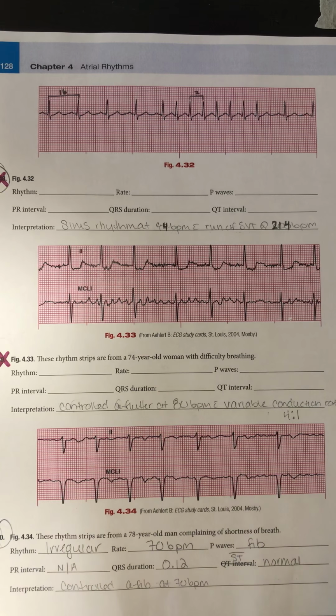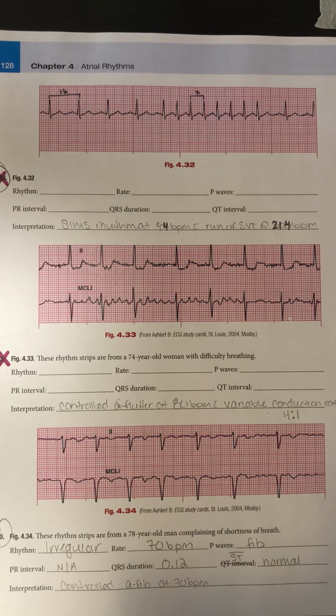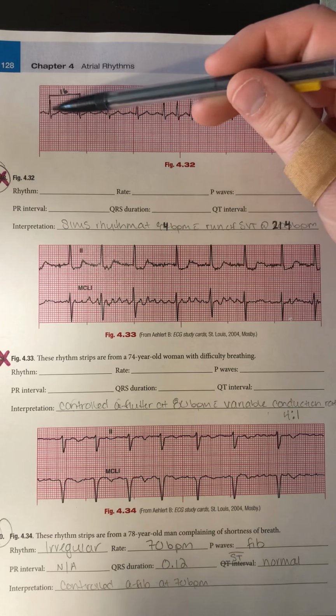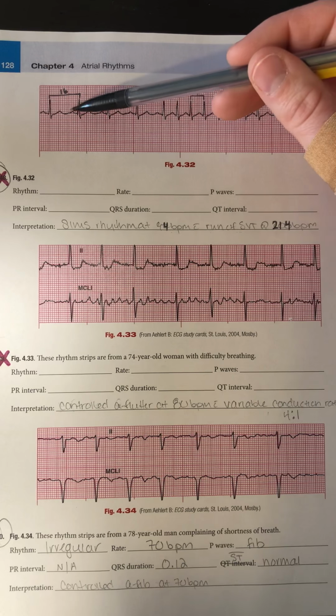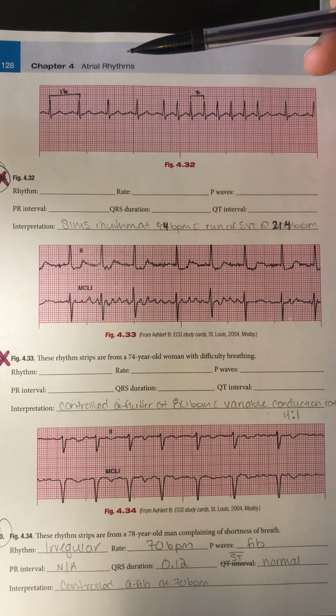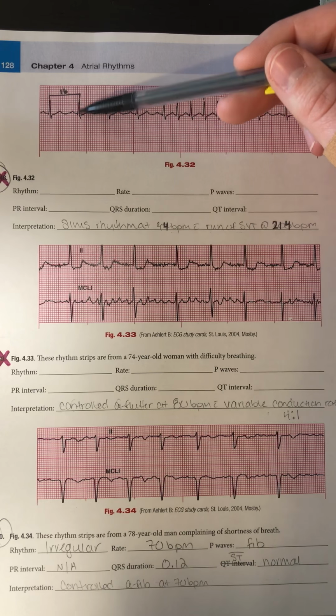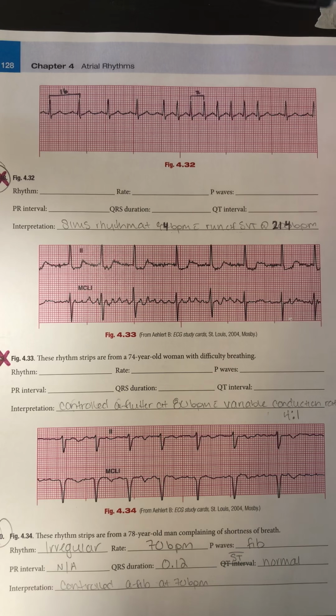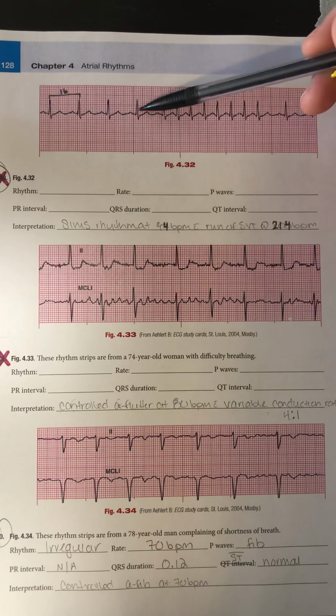All right, moving on to the next page. We have figure 4.32, or number 48. This is two rhythms moving in and out of each other. So we do have what looks to be a sinus rhythm. We have a P wave for every QRS complex. The PR interval looks normal, the QRS complex looks narrow. It looks very regular to start off.